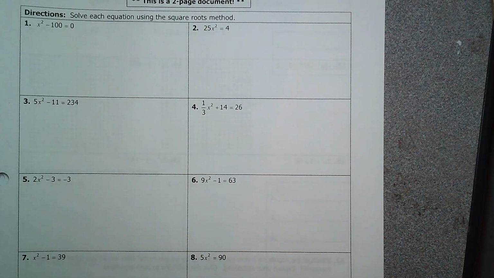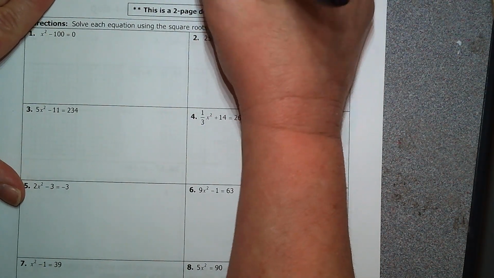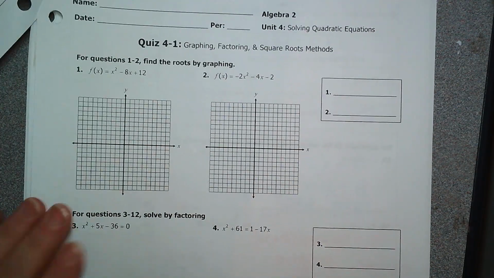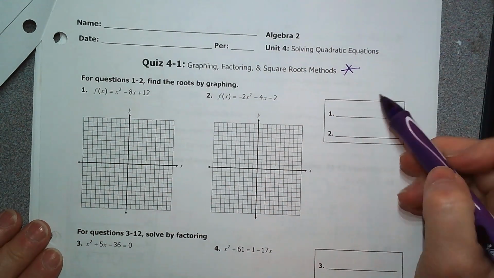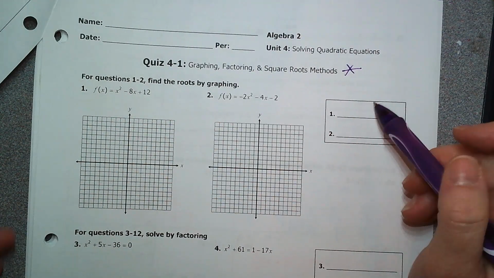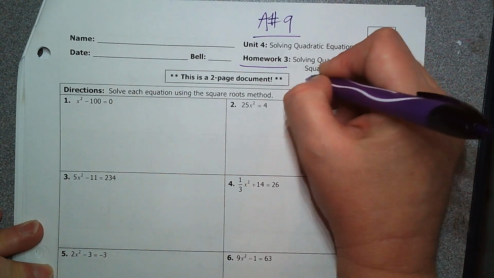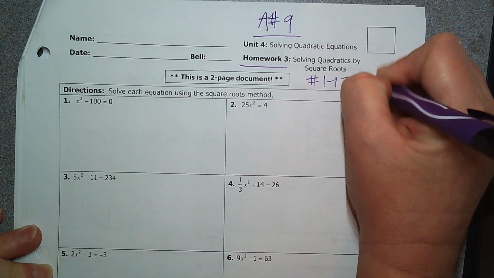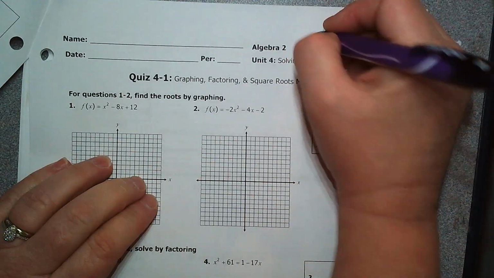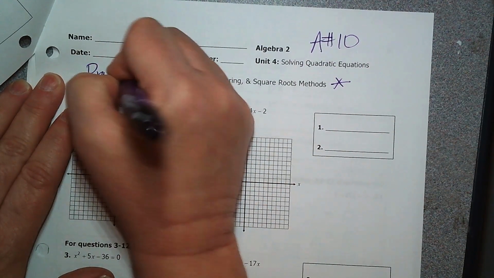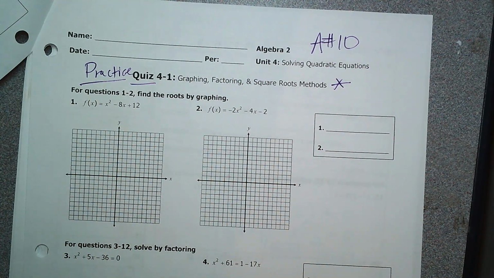This is your assignment for today. Assignment 9, homework 3. You're going to do 1 through 17 odd. When you finish that, get it checked off, please, and then go ahead and start working on this. I want to go over it tomorrow before your quiz on Thursday. Label your assignments. 1 through 17 odd, and the next page will be assignment 10, quiz on Thursday. This is a practice quiz. When is our real quiz? Thursday. Thursday. Thank you.